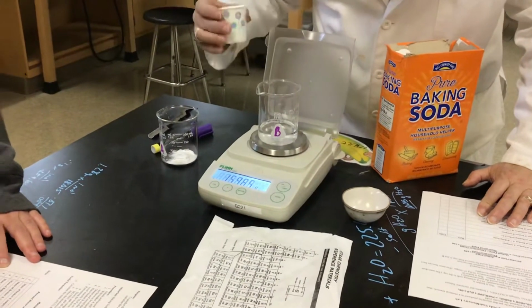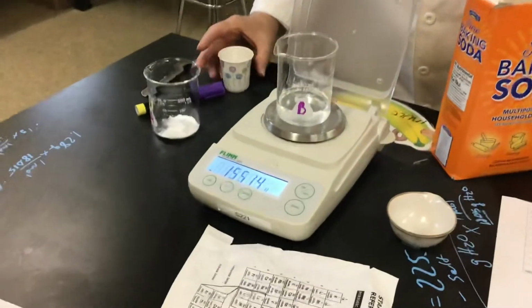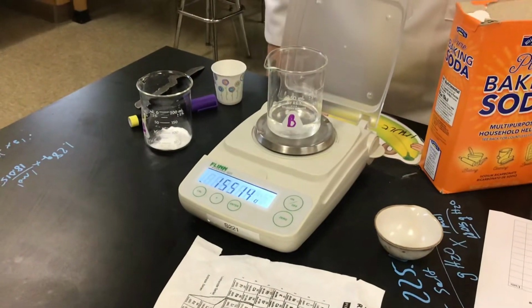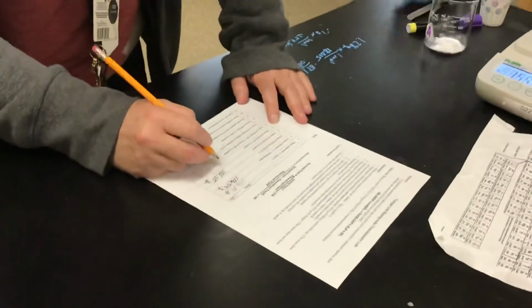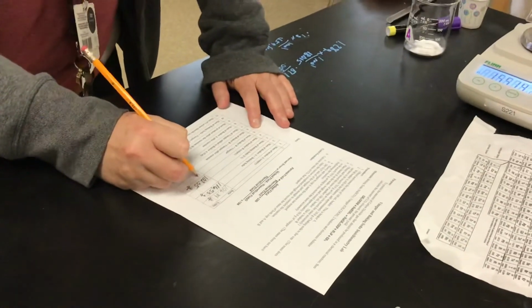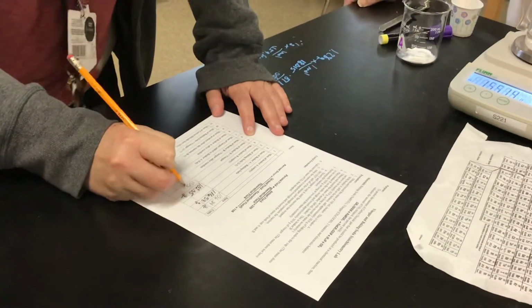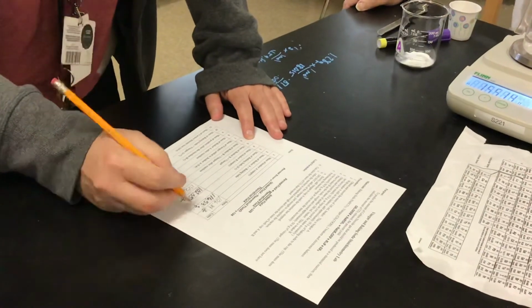Oh, I might have gotten it almost correct. Okay, so that's approximately 50 grams. So the mass of the vinegar and the Beaker B is 155.14, and that goes on number 5.